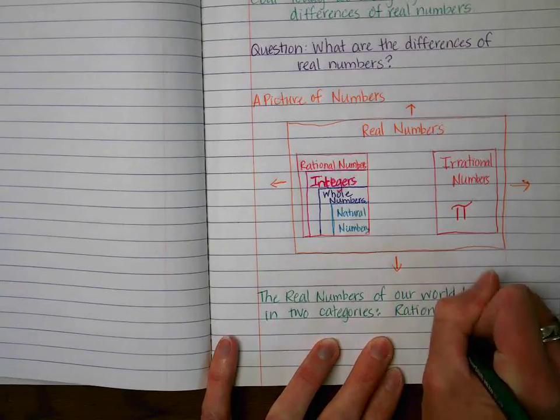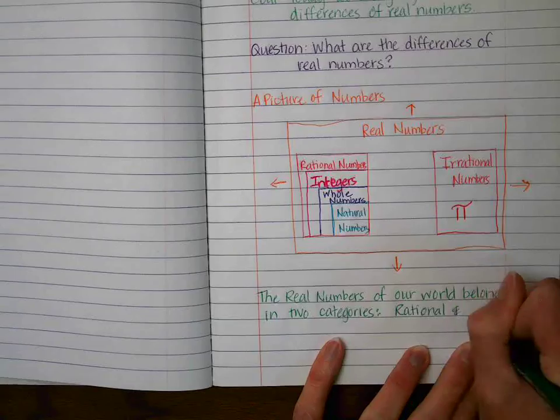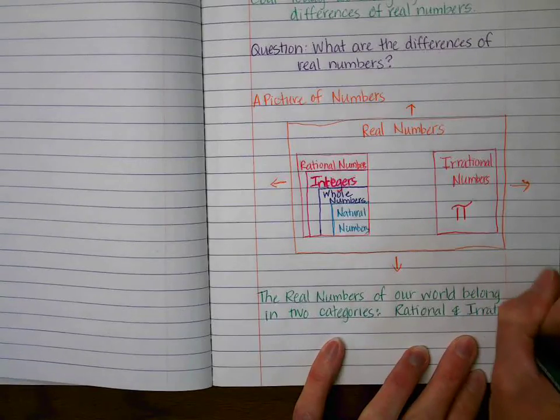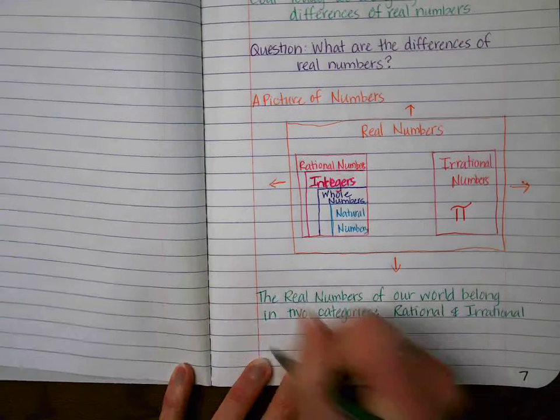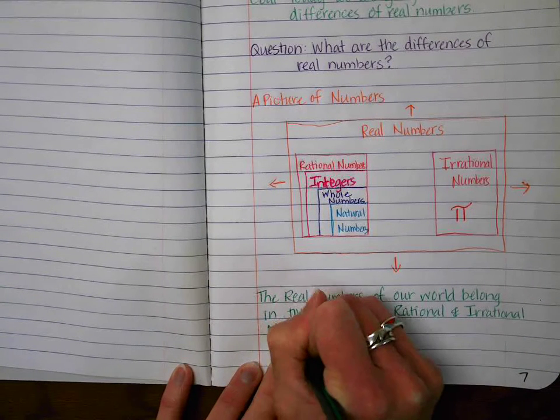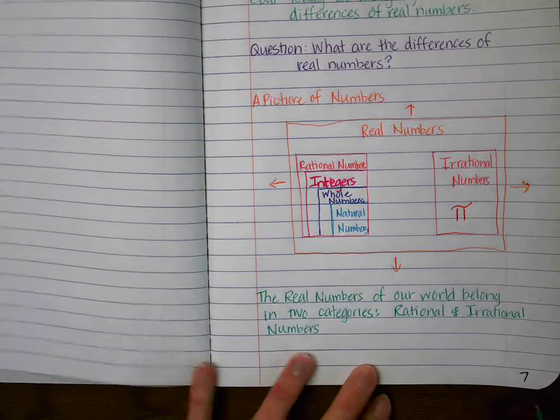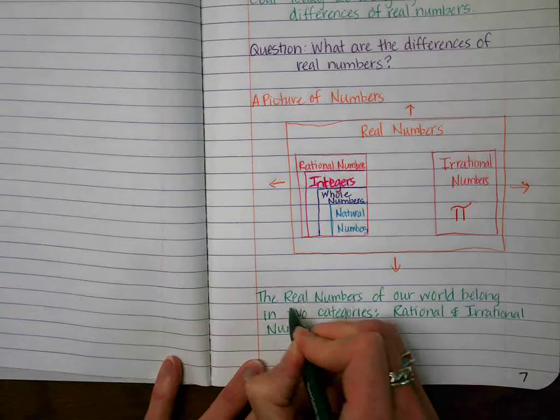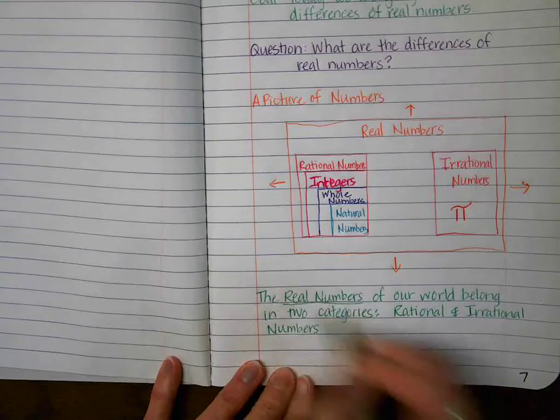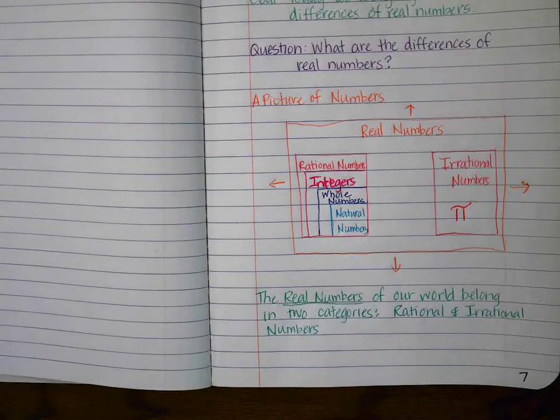Those categories are rational and irrational numbers. So those are the two categories, just like in our picture up above. Okay? Rational and irrational. So these are real numbers.